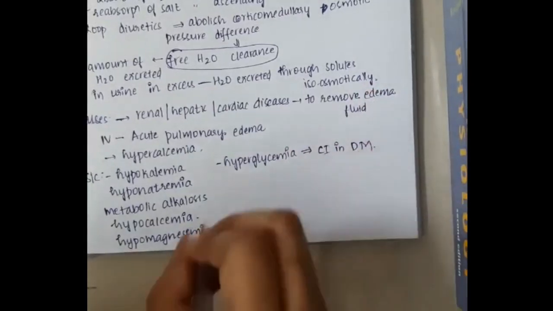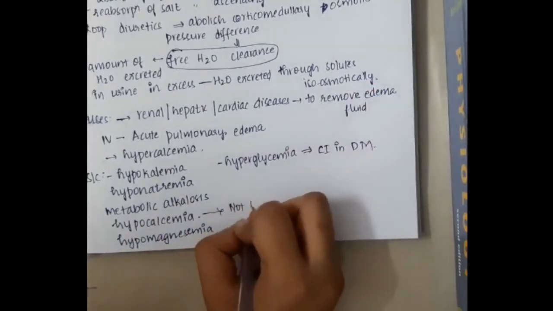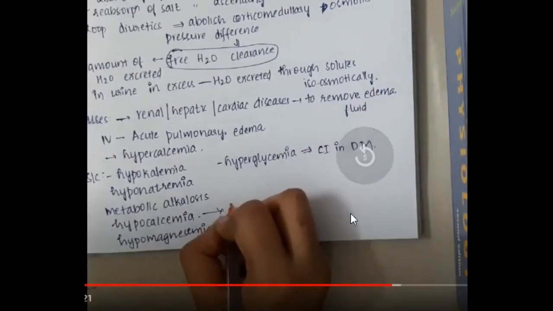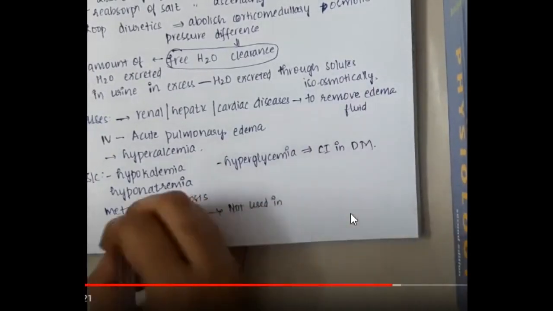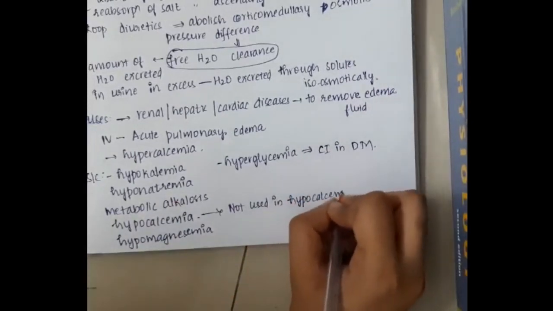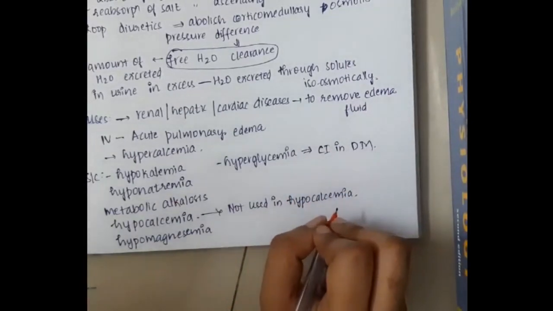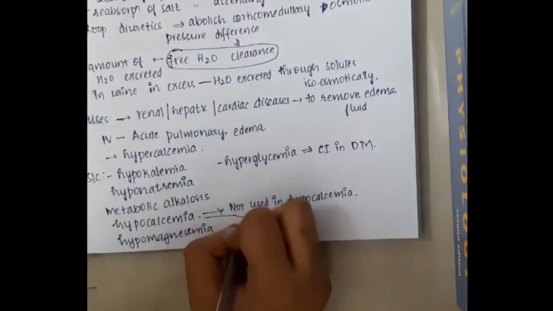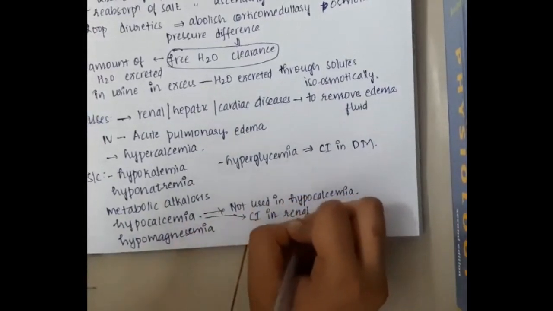Hyperglycemia occurs, so they are contraindicated in diabetes mellitus. Because of hypocalcemia, we do not use loop diuretics in hypocalcemia, and they are contraindicated in renal stones.